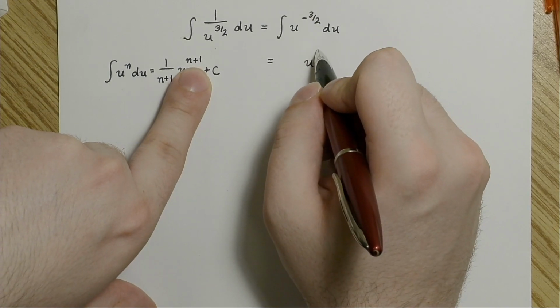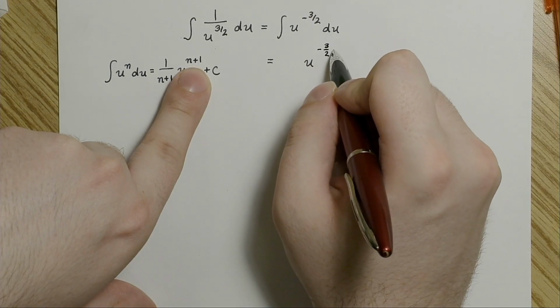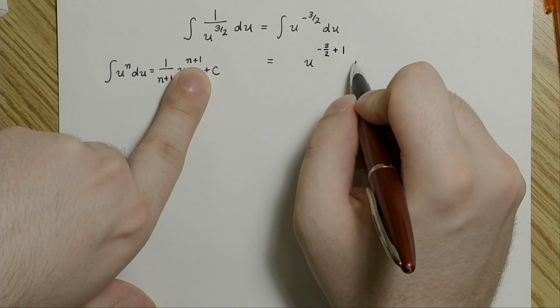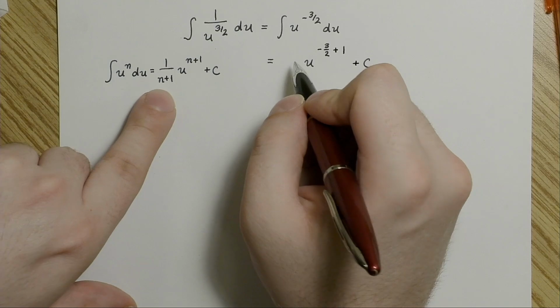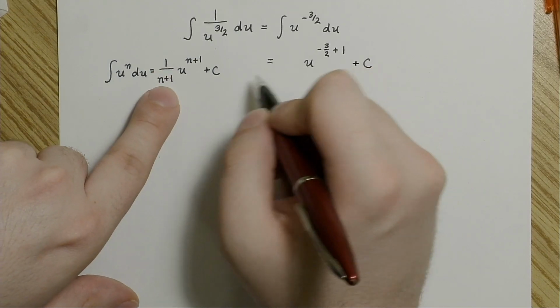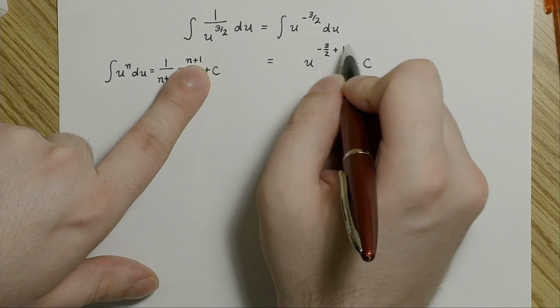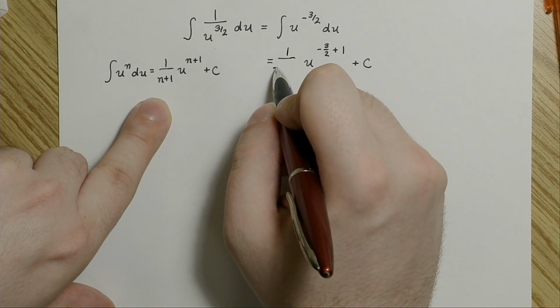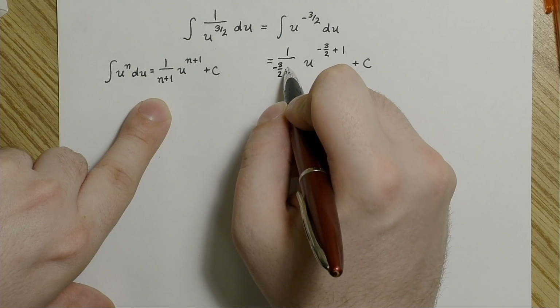So I take the minus 3 halves plus 1. I have my constant here in front, but I also have to do the 1 over n plus 1. So that's the same as this over here. So I have 1 over minus 3 halves plus 1.